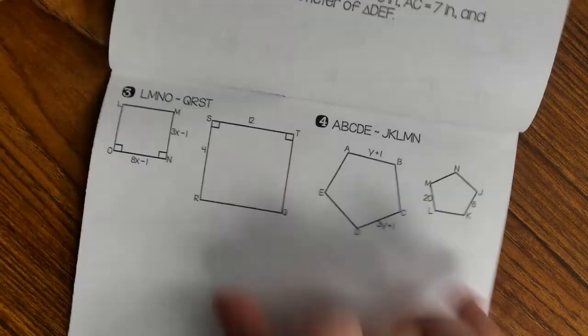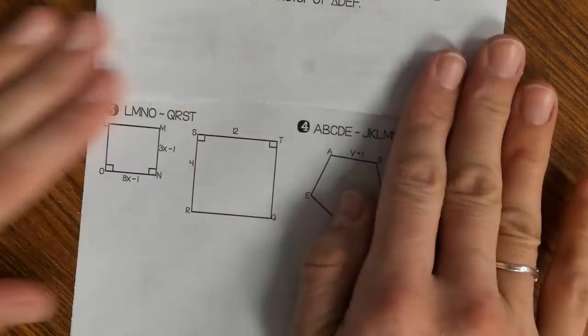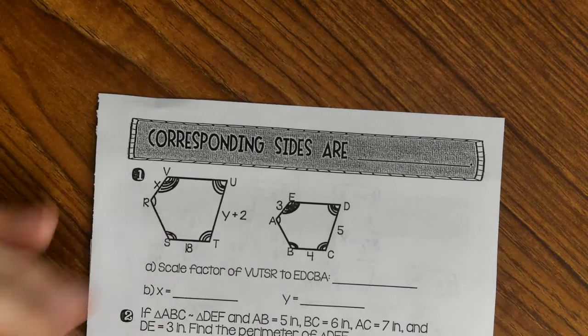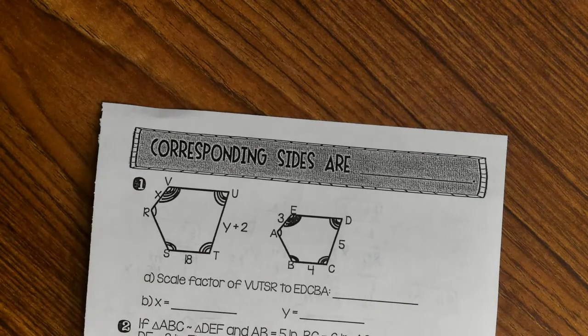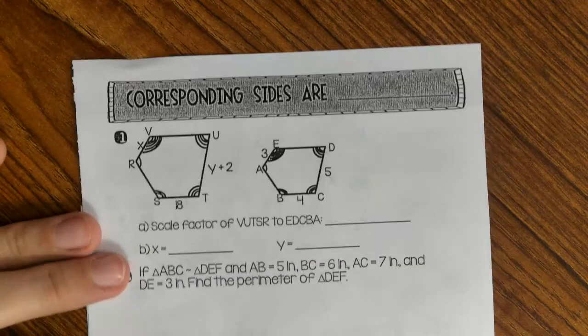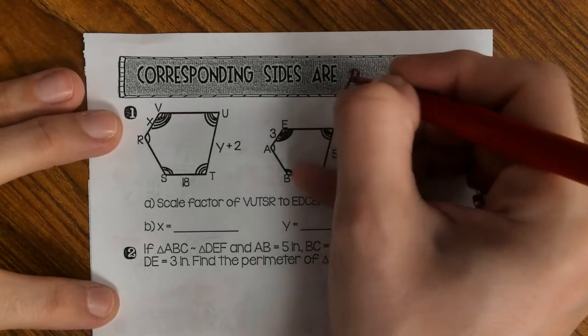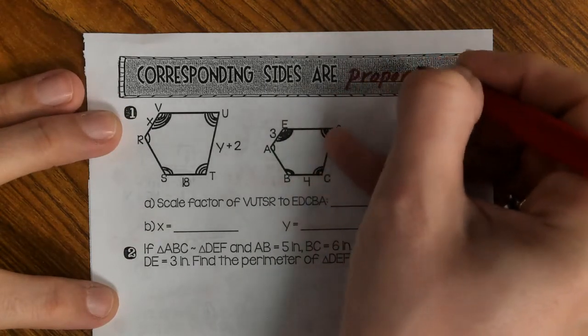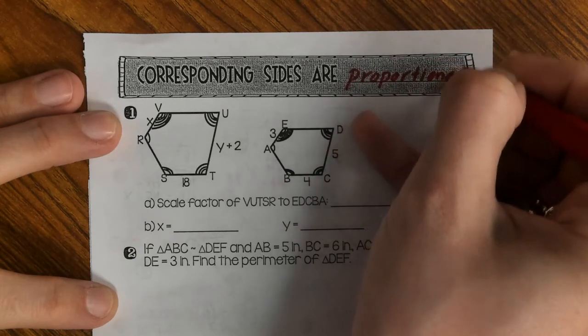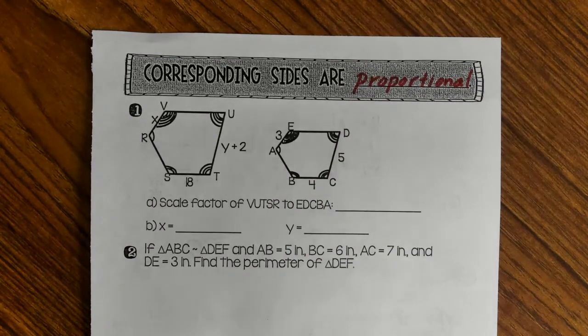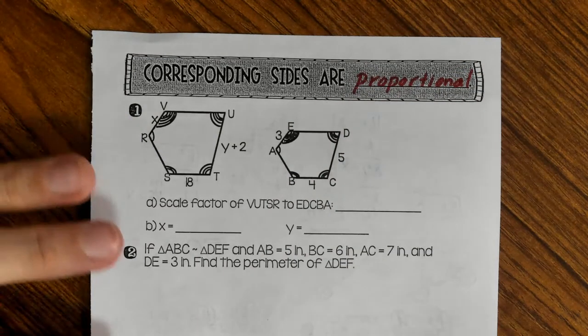Next, let's look at corresponding sides. This is the new part. Corresponding sides, when you get bigger and smaller, are obviously not going to be congruent because they're getting bigger or smaller. So we're going to say that they are proportional. This is why we have to know how to set up proportions and solve.